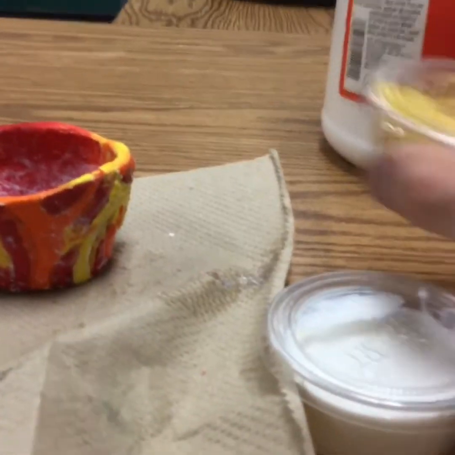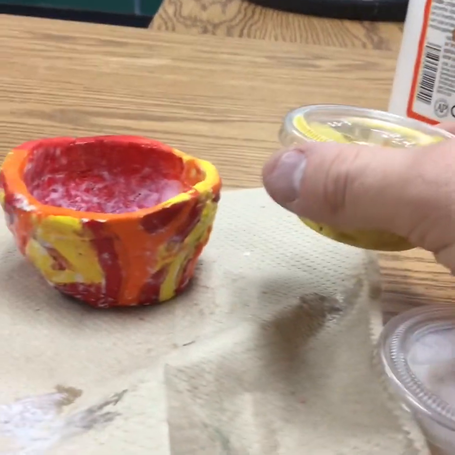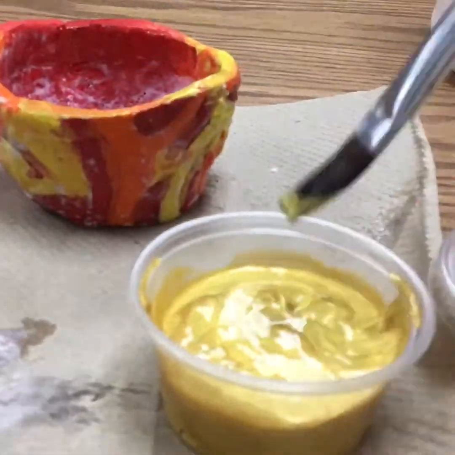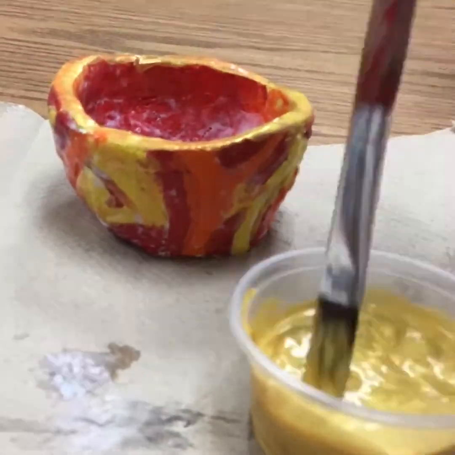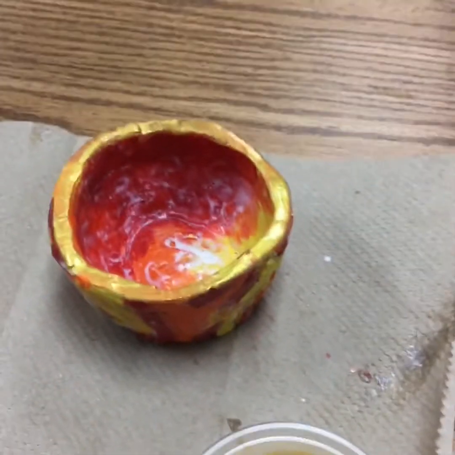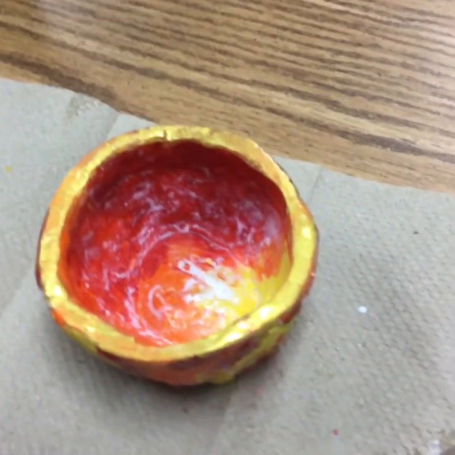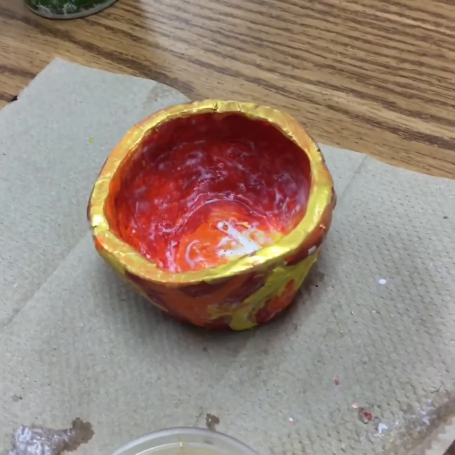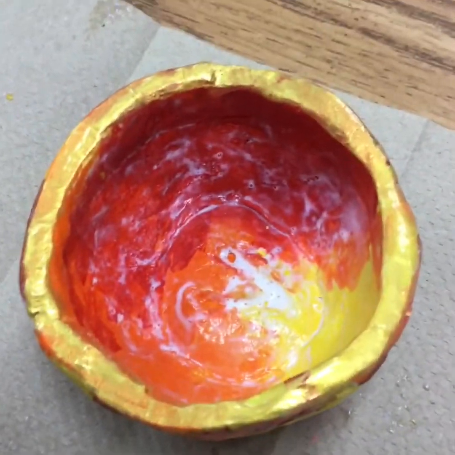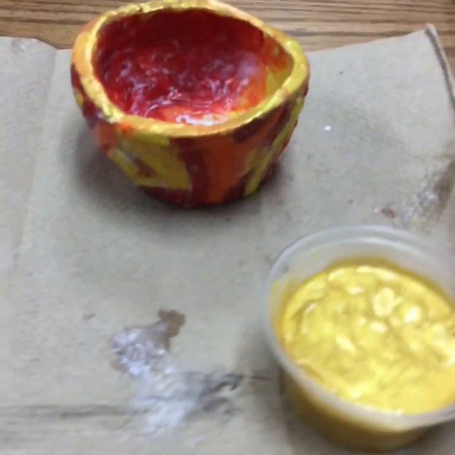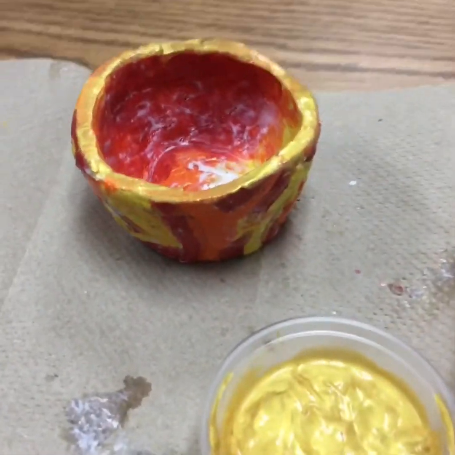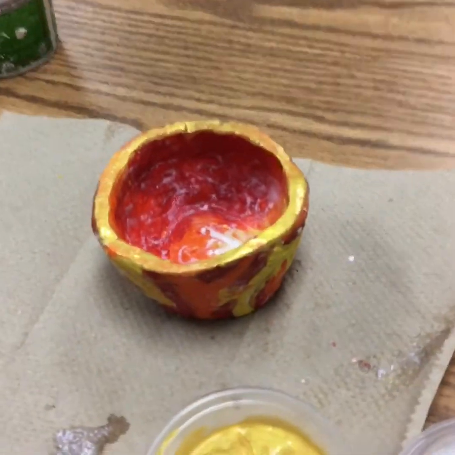Now I can go ahead and use this gold and add it to the rim of my cup. Now, it doesn't show up that well, which is why I kind of saved this for the end so that you could just see the texture that the metallic paint makes. The inside of my cup is still drying from the Mod Podge, but the outside is looking a little bit more dry, and I can see that it's turning very shiny.